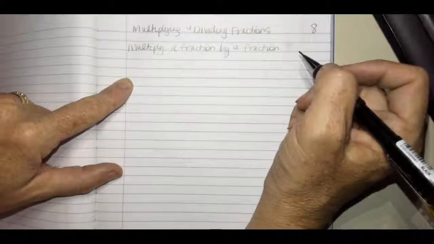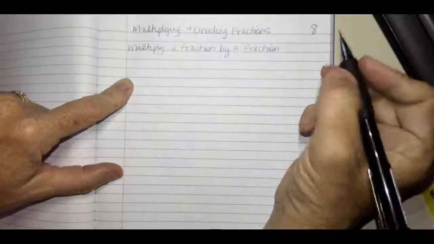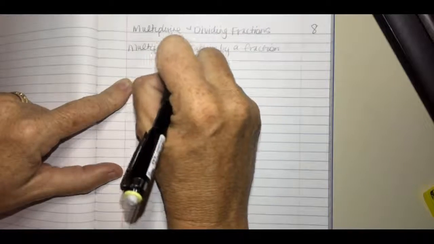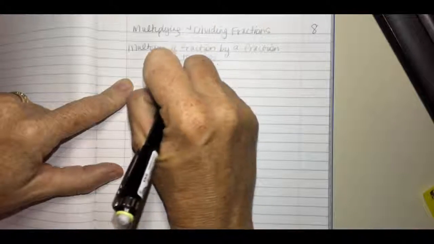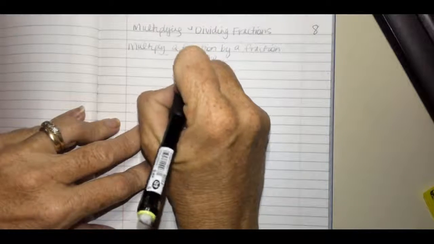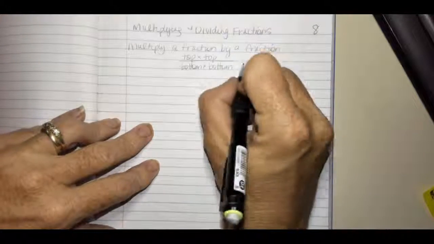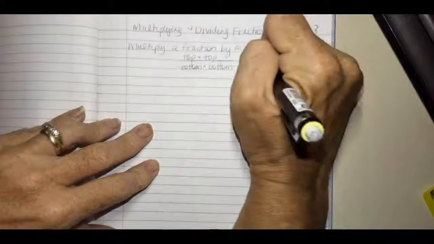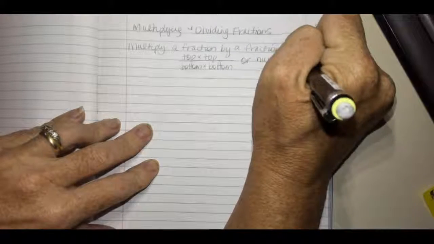So our first example, and really what you have to remember with multiplying fractions is you're just multiplying top to top and bottom to bottom, or numerators times numerators, denominators times denominators. And it really doesn't matter how many fractions you're multiplying together. But it will always work that way.